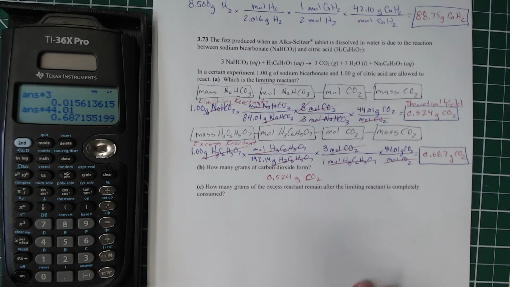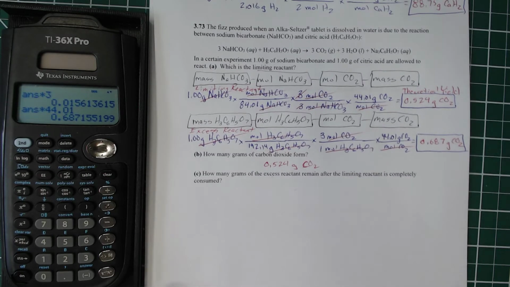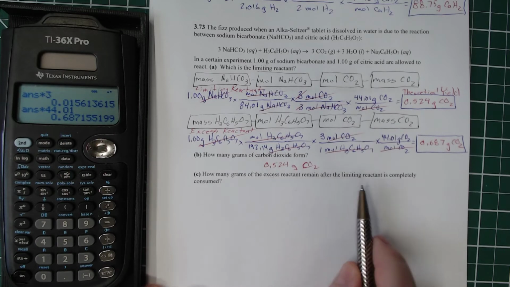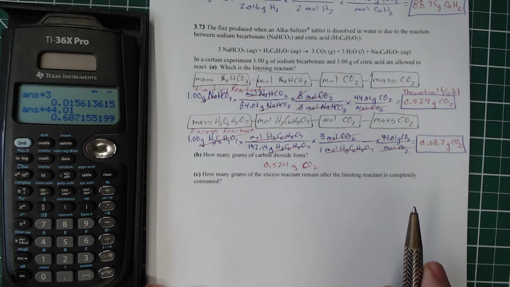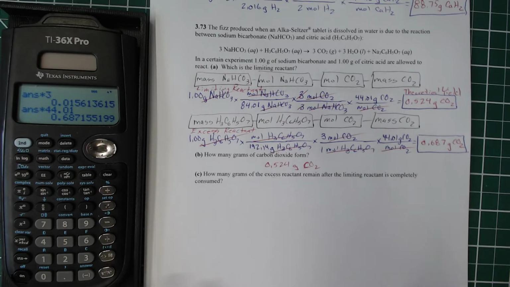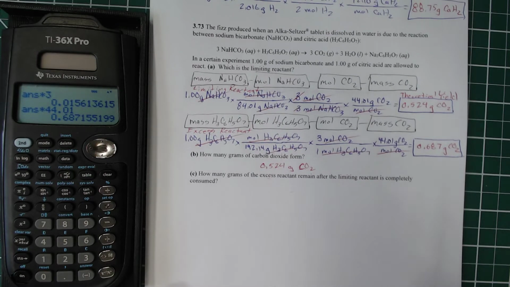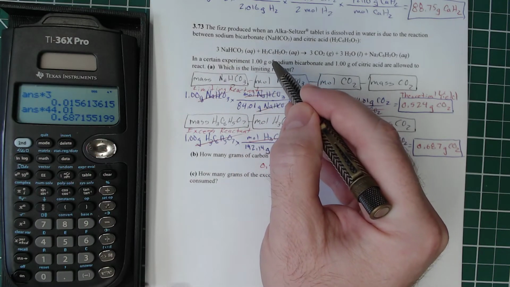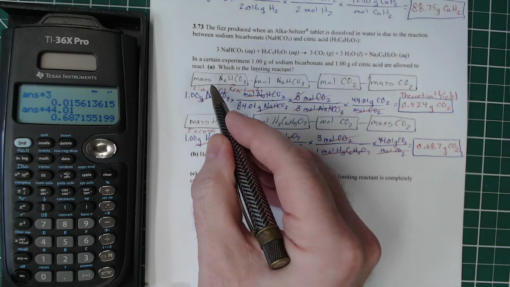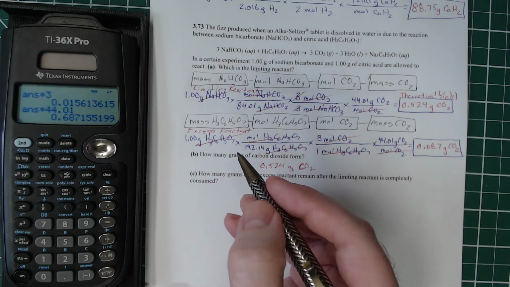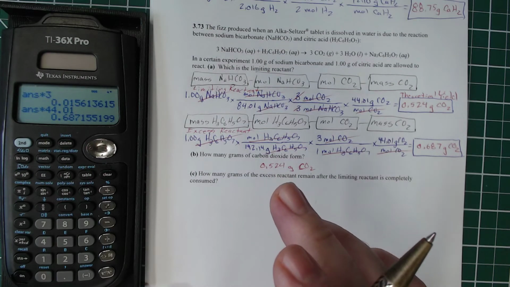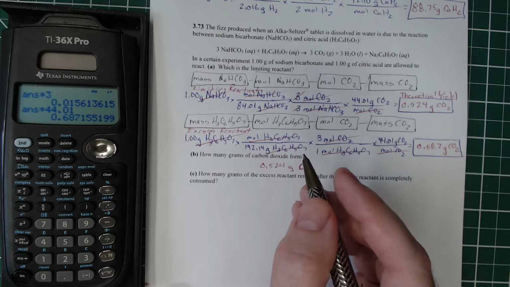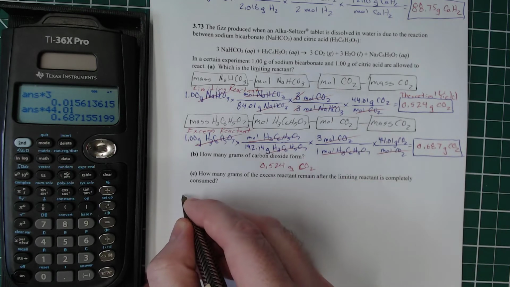All right. For part C of this problem, when we look at it, we see how many grams of the excess reactant remain after the limiting reactant is completely consumed. Well, we need to do two calculations here. One, we need to do the calculation from our limiting reactant to our excess reactant. And so we're going to do mass to moles to moles to mass. All right, so we're going to do that calculation. And that will tell us how much of the excess reactant was consumed. So let's go ahead and write out the roadmap for that.